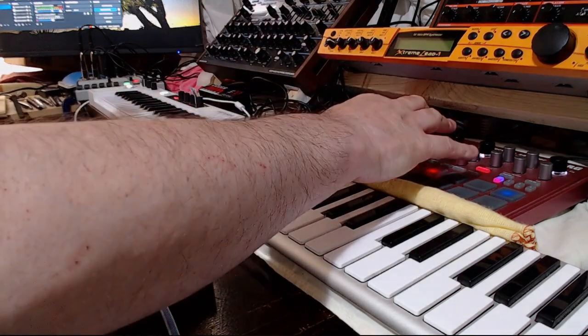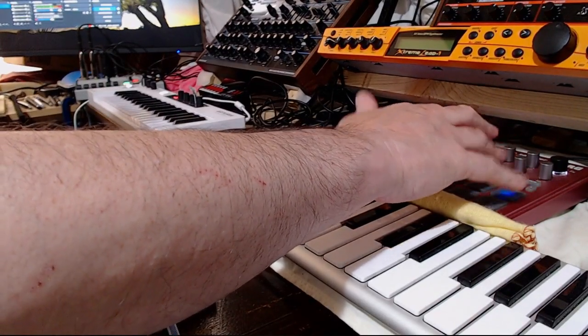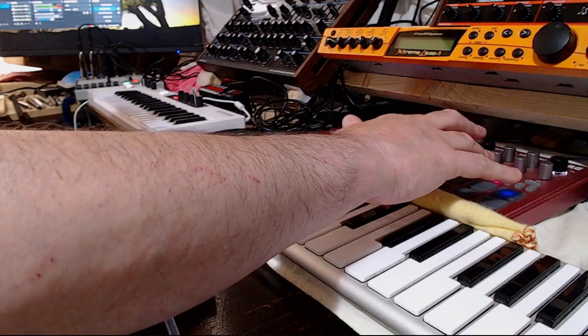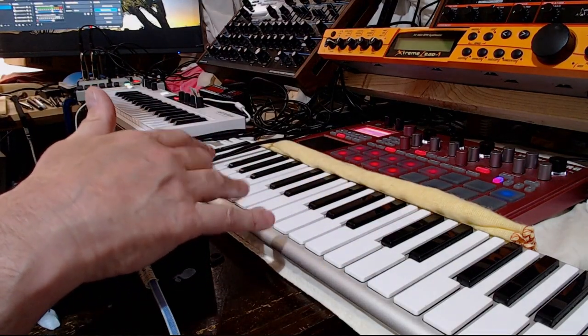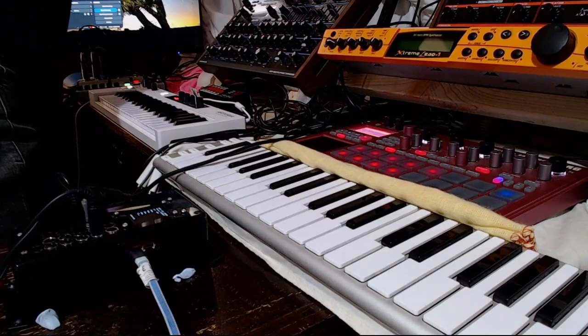I'm going to use the Electribe for some drums and just do a quick demo of a couple of minutes, and then the other bits of the video will be on. One thing I didn't mention about this, I'll just see if I can get them from over here.